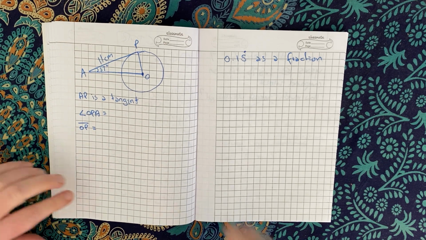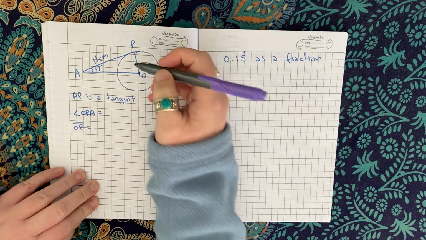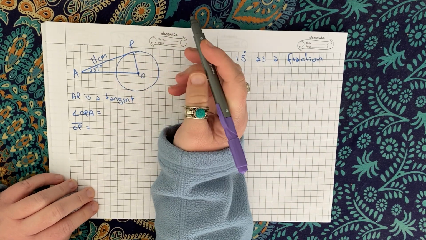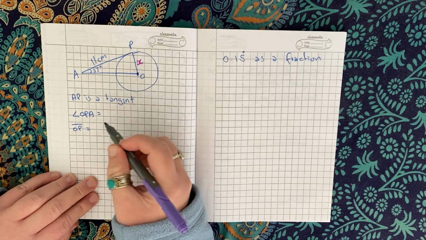Okay, here's my first example on circle geometry. So we're asked to find the radius, right? Which is always from the center to the outside of the circle. So this is the thing we're going to find. I'm going to call this x.